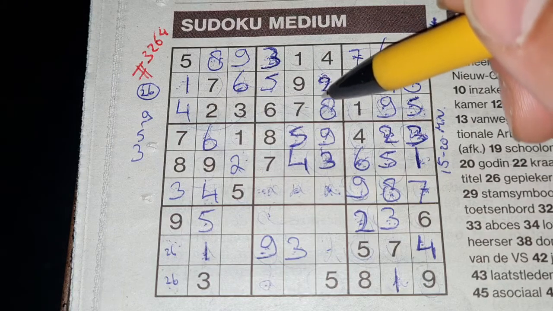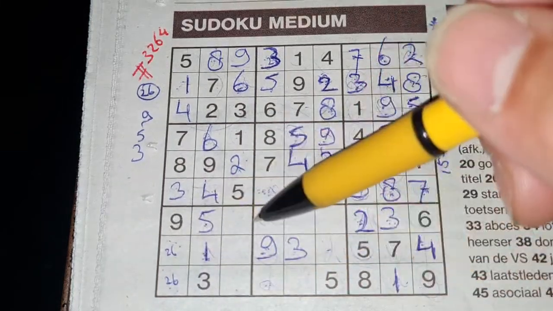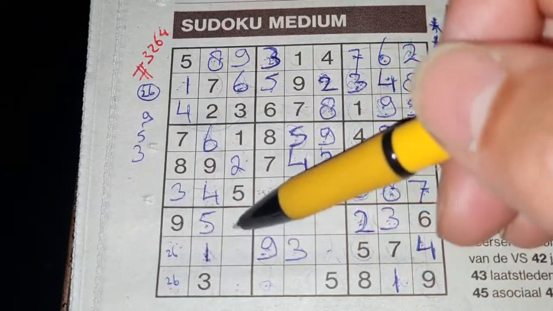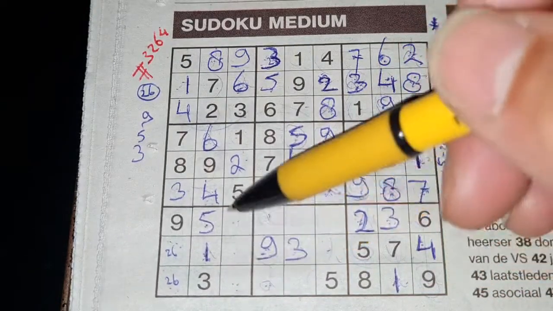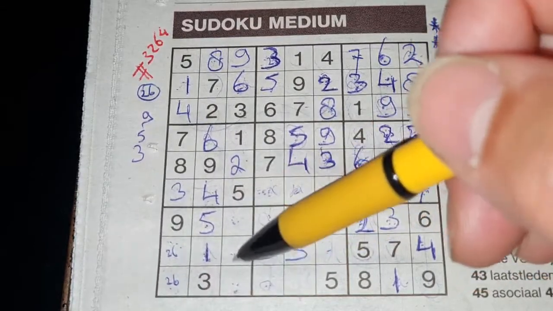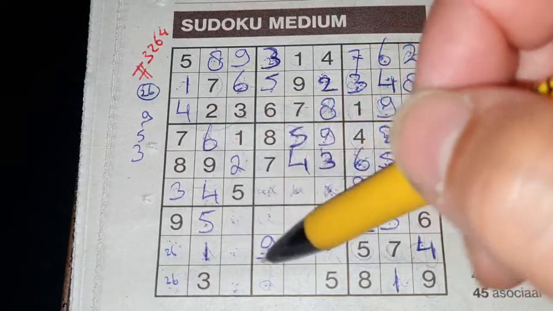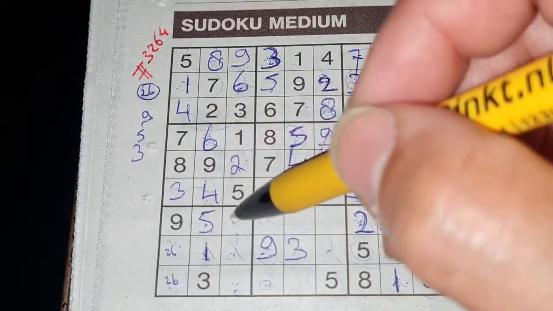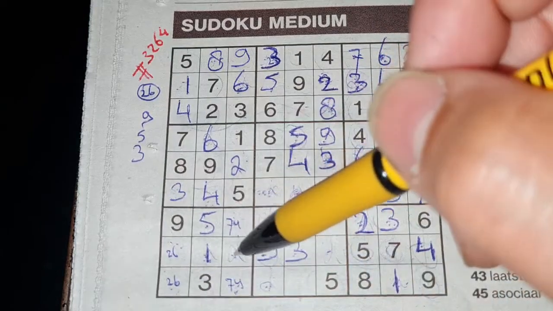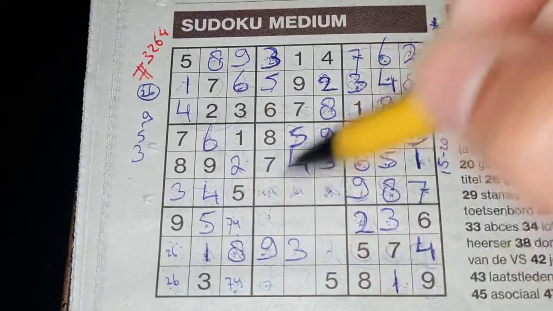And now, 3 missing numbers in this big square. Those missing numbers: 1, 2, 3, the 4 is missing, the 7 is missing, and the 8 is missing. 4, 7, 8. Look, we have a 4 and a 7 in this row, so no 4 and a 7 in this box. The 4 and the 7 go in those two boxes as a pair. So 1 box left in this big square for the number 8.